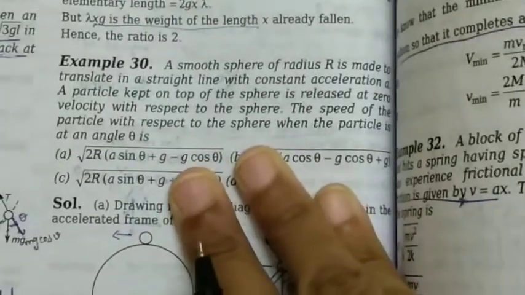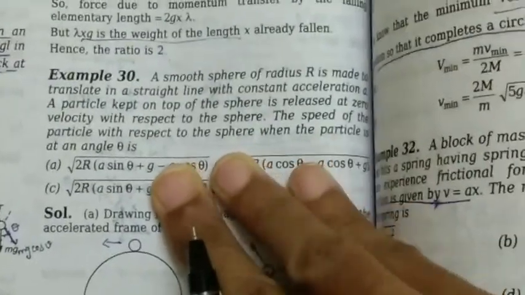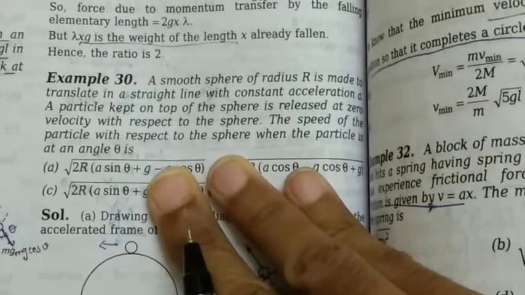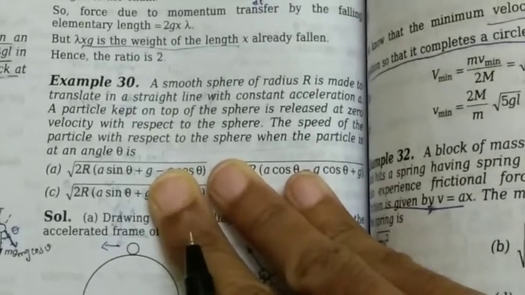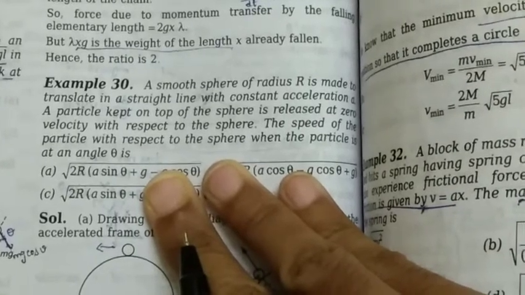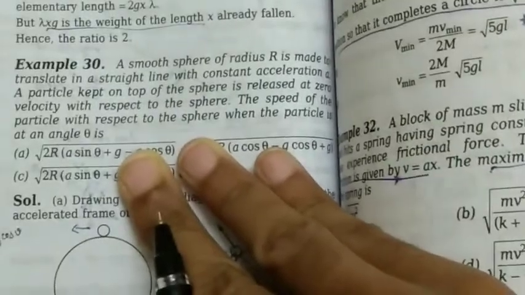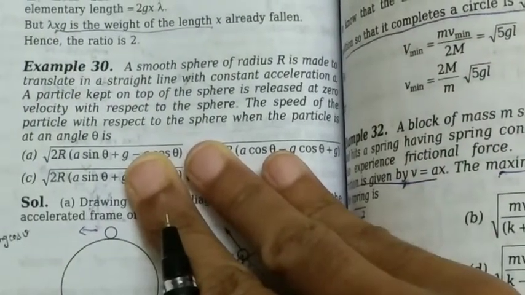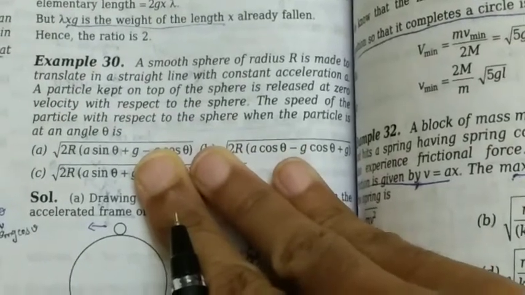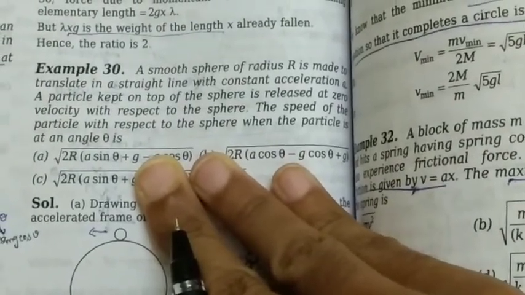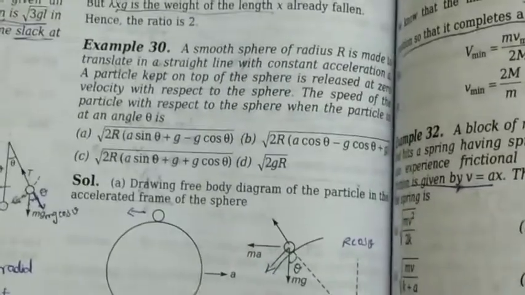So let's discuss another problem in classical mechanics. A smooth sphere of radius r is made to translate in a straight line with constant acceleration a. A particle kept on top of the sphere is released at zero velocity with respect to the sphere. The speed of the particle with respect to the sphere when the particle is at an angle of theta is.